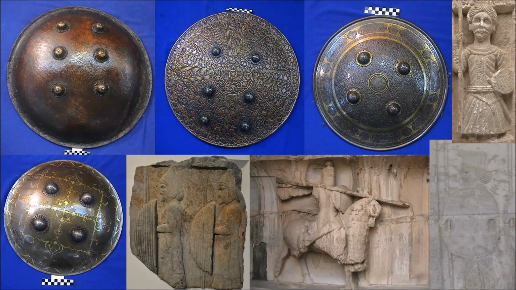First of all, in Iran, through all these ages, different types of shields were used. What I'm going to do is just a short introduction in a wonderful world where you can see different types of shields that were used in Iran.